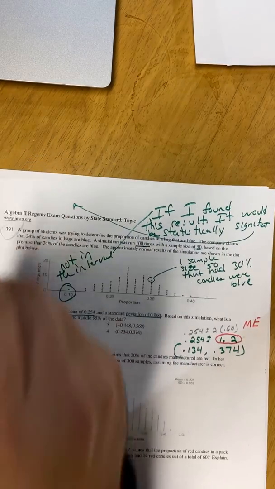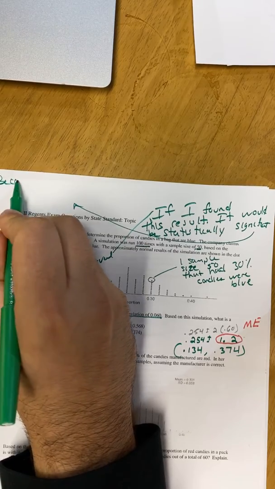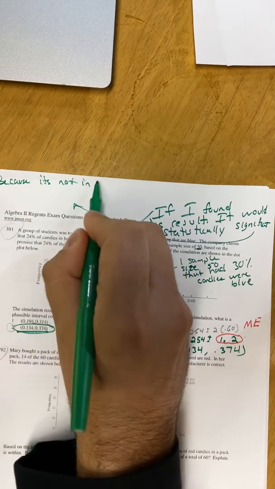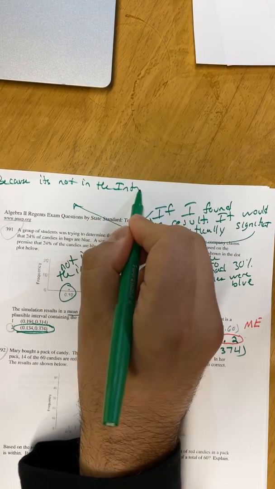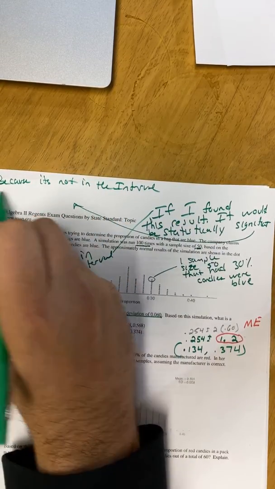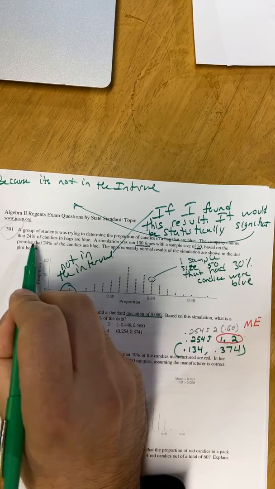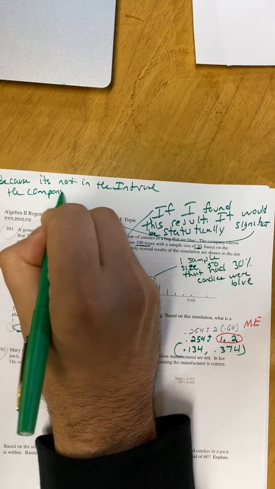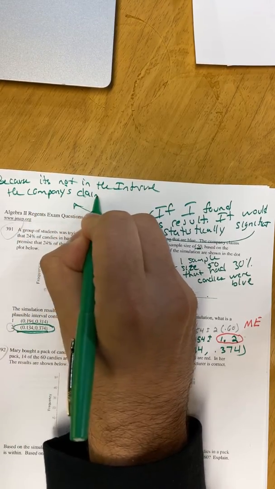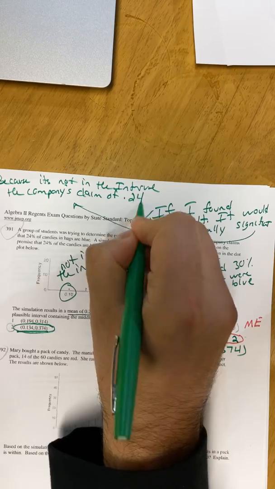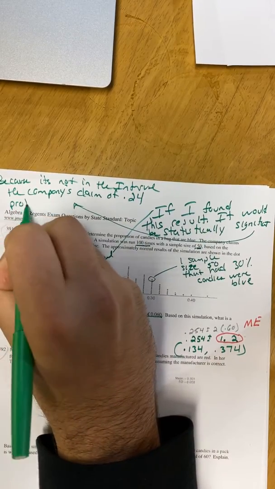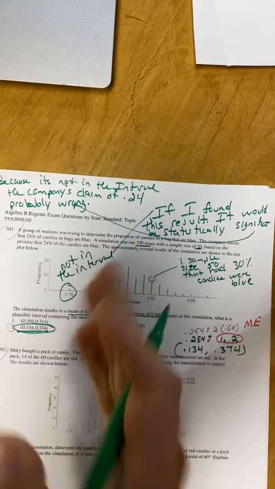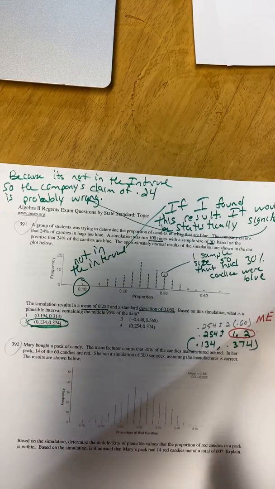Yeah, because it's not in the interval. So the company's claim of 0.24 is probably wrong. It's probably lower than that, but that's how you read these charts.